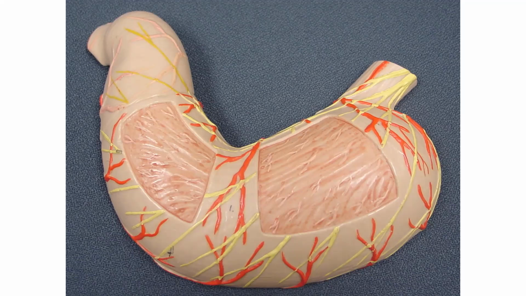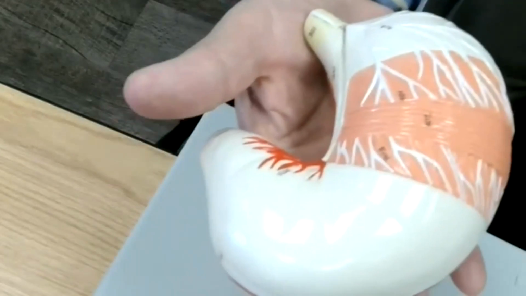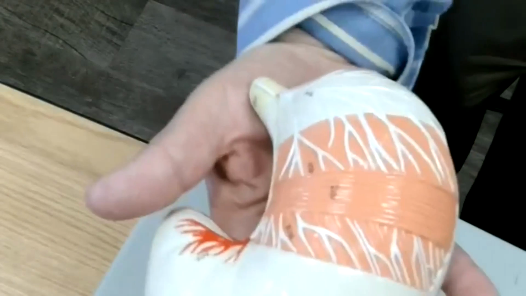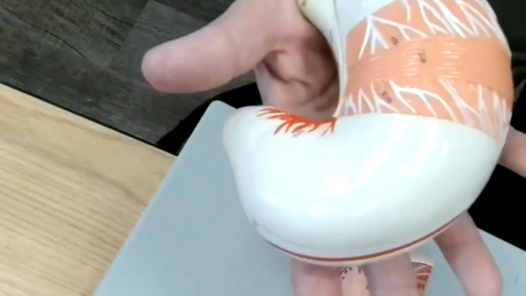And just for perspective, I'll show you how big the stomach actually is. Let me get out of this and get back to the camera. So you can see how big a stomach really is. This is about life size.